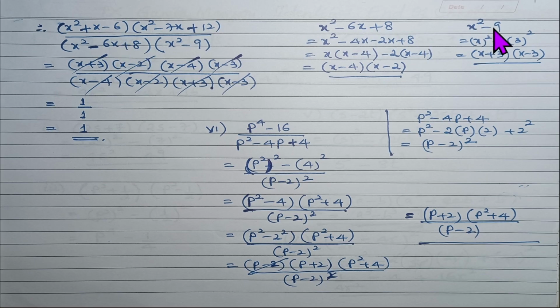Now coming to x square minus 9, it is x square minus 3 square, therefore in the x square minus b square form, it is (x plus 3)(x minus 3). So we have got all the factors of the polynomials of the numerator and the denominator. Substitute them: x square plus x minus 6 as (x plus 3)(x minus 2), x square minus 7x plus 12 as (x minus 4)(x minus 3), x square minus 6x plus 8 as (x minus 4)(x minus 2), and x square minus 9 as (x plus 3)(x minus 3).